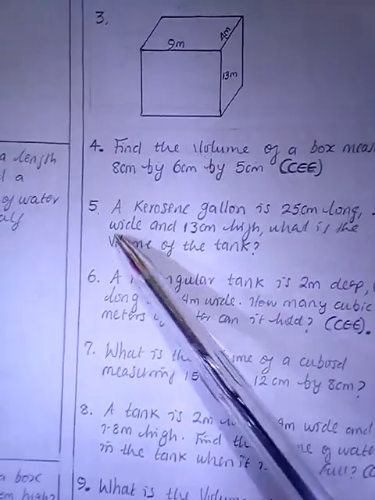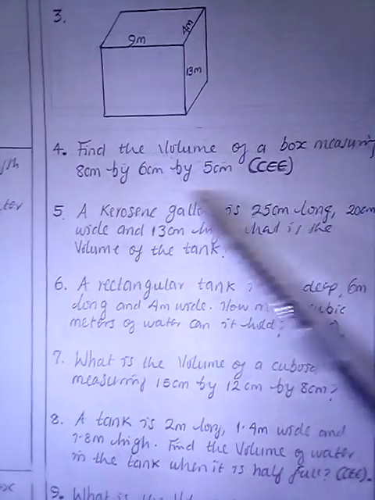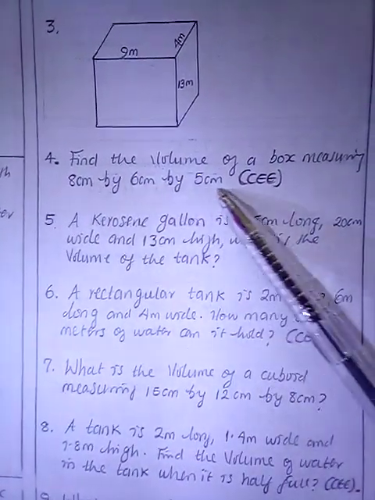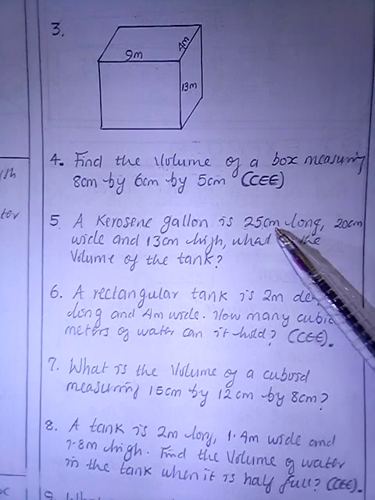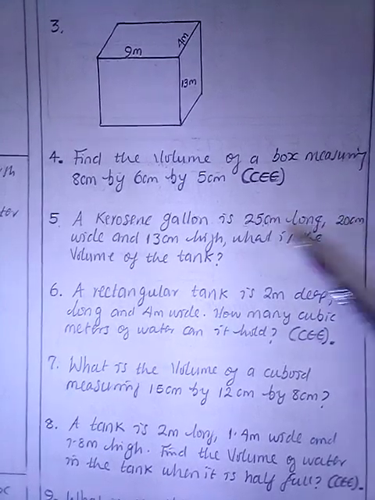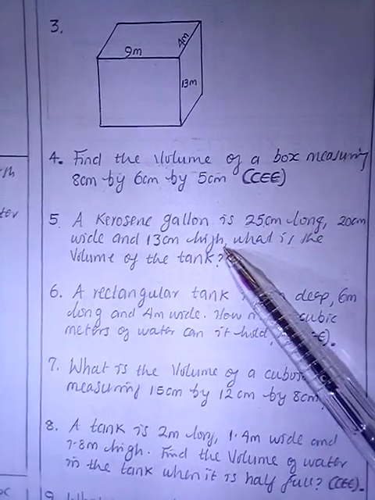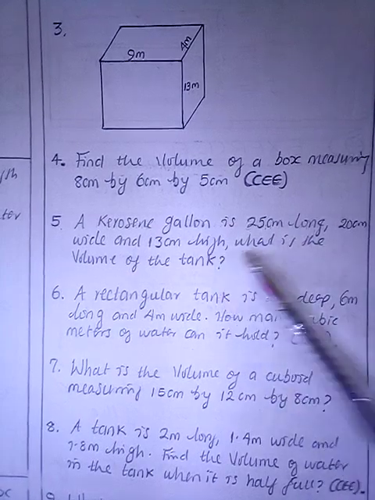Number 4, find the volume of the box measuring 8 cm by 6 cm by 5 cm. Number 5, a kerosene gallon is 25 cm long, 20 cm wide, and 30 cm high. What is the volume of the tank?